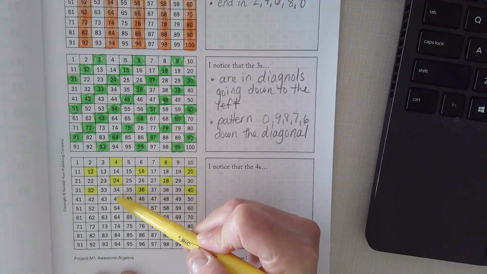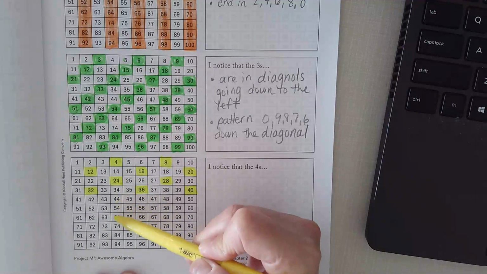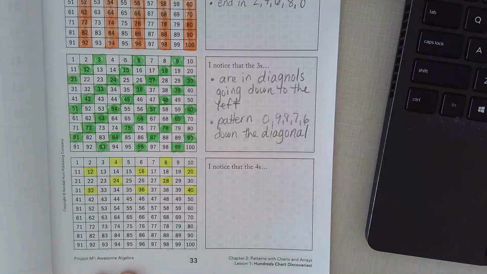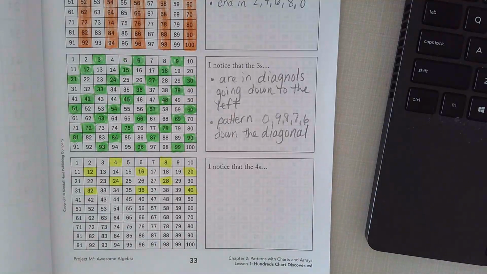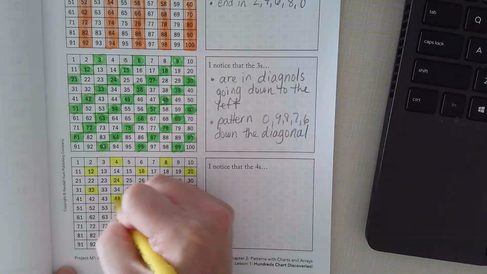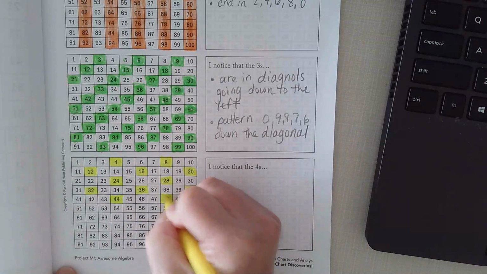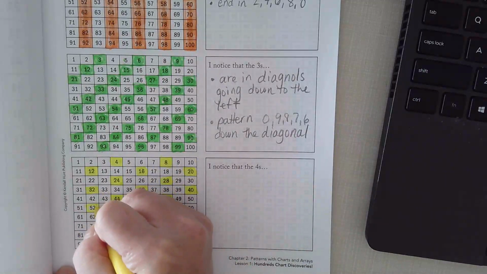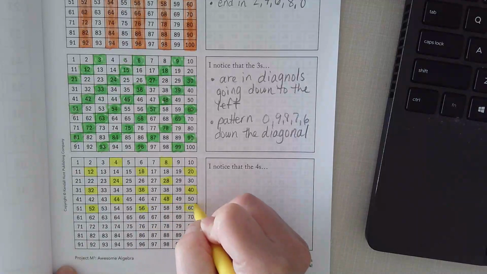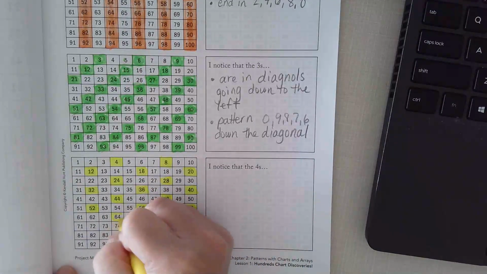So 44 would then be a multiple of 4. 64 would be a multiple of 4. 84 would be a multiple of 4 if it followed that every other down the vertical pattern. But we're going to continue highlighting to make sure that that's the case before we actually write it down. Okay, so now we have 44, 52, adding 4, 56, adding 4, 60, 64.